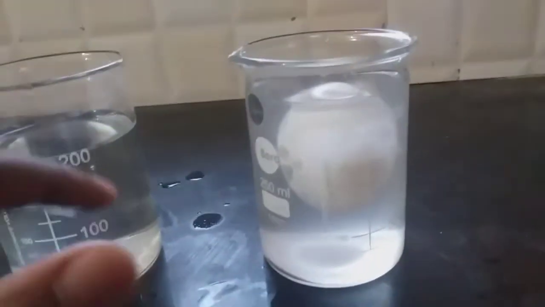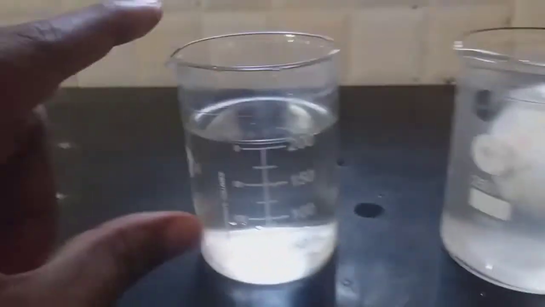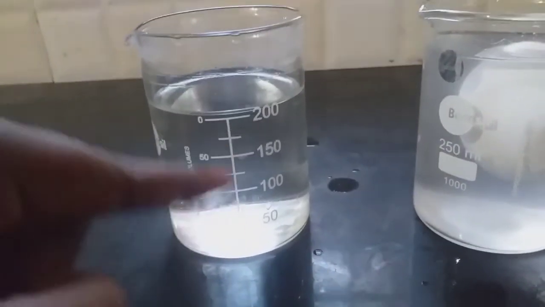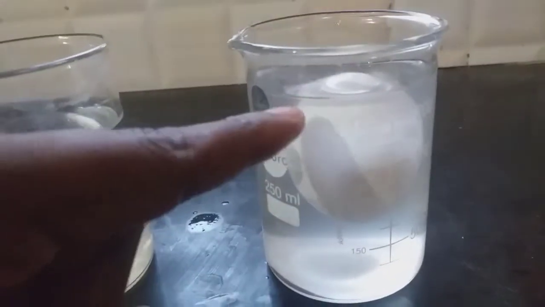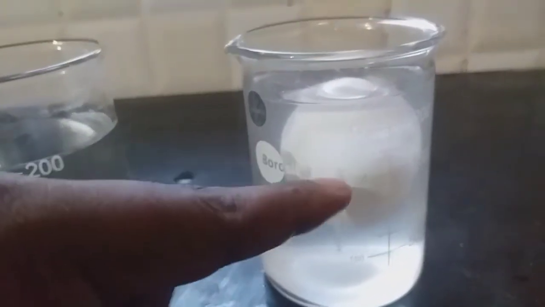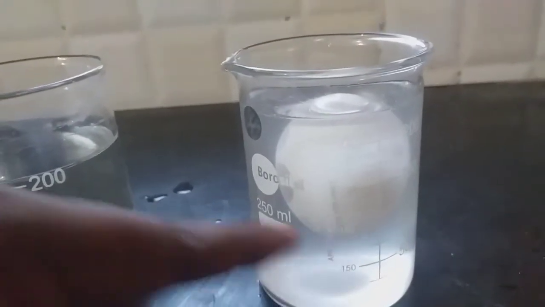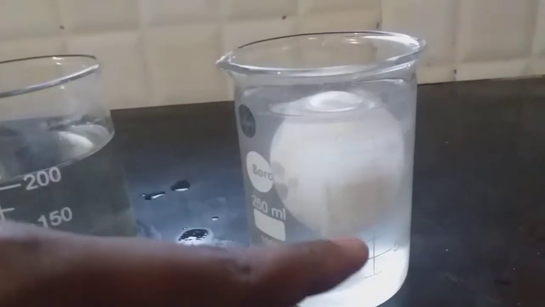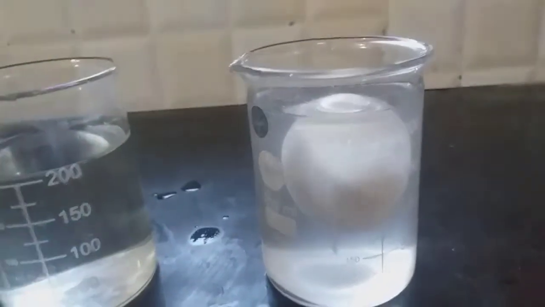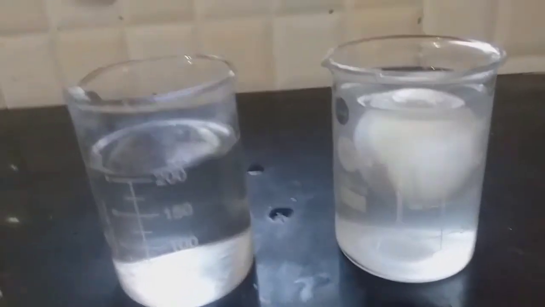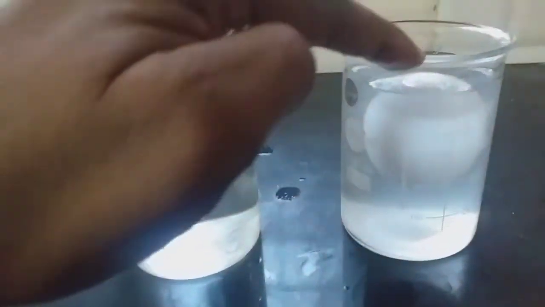So you have to answer this question in terms of buoyancy. In tap water, the egg sinks because the buoyancy on the egg is less. And in salt water, the egg floats because salt water has more density, so it applies more buoyancy on the egg. When more buoyancy is applied, the egg floats. So from this experiment we can say that buoyancy depends on the density of the fluid.